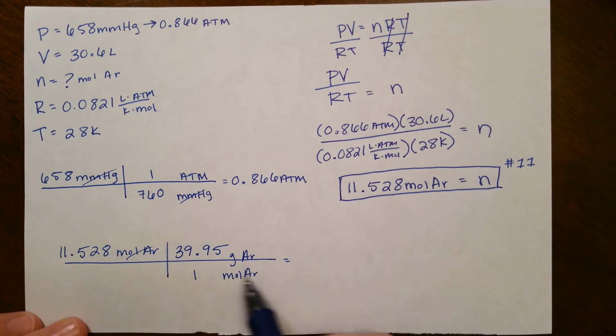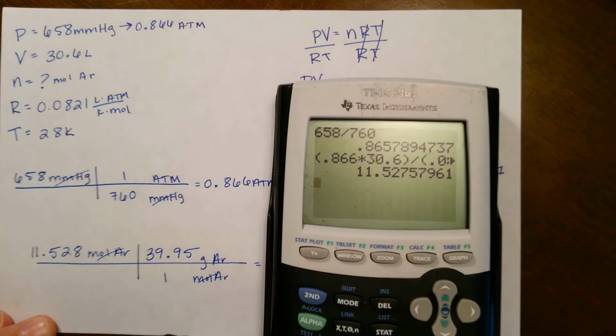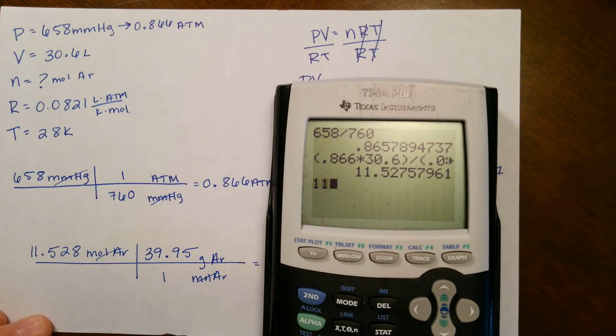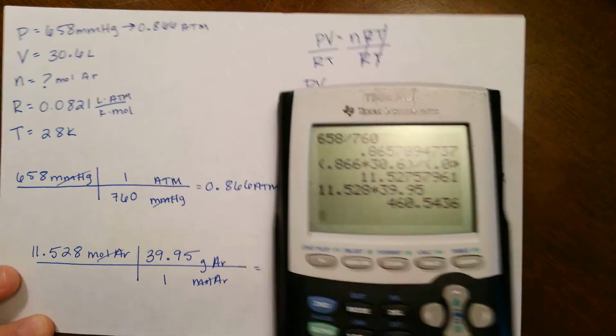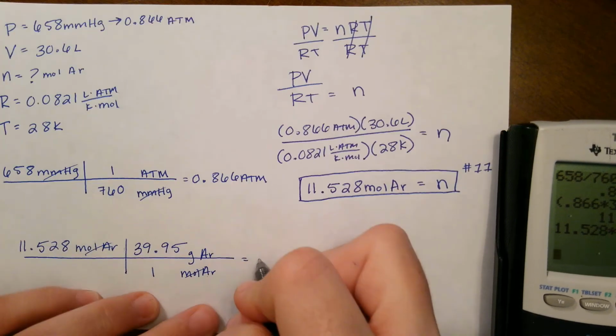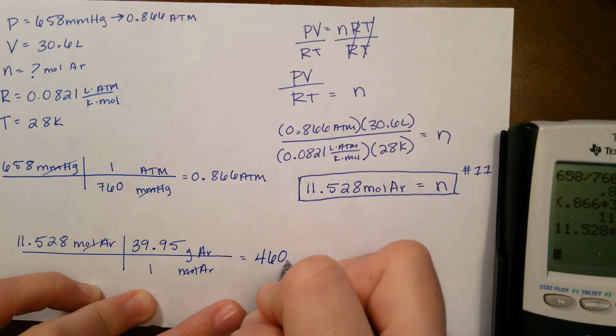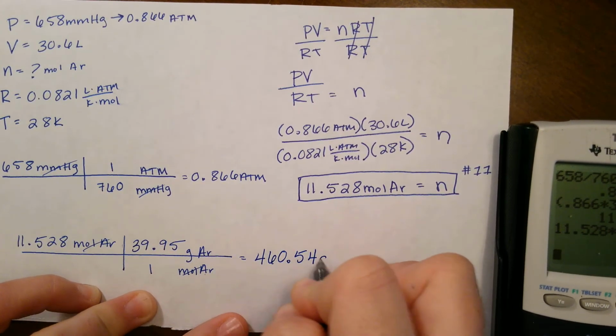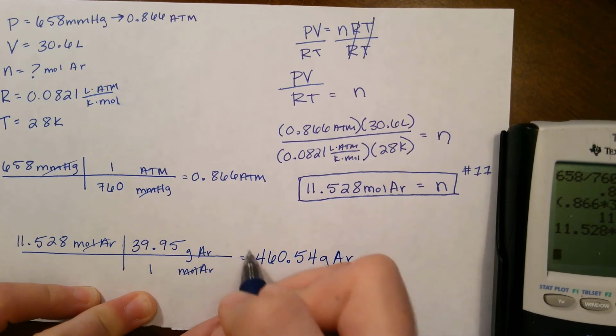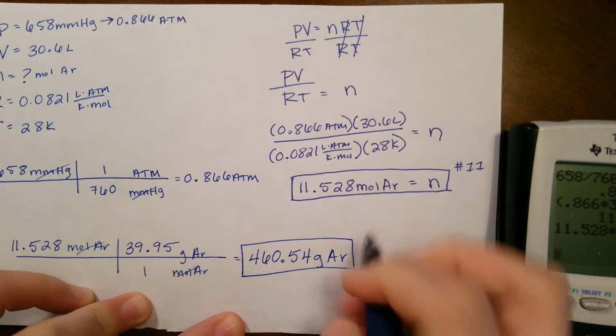Plug it in, moles cancel, and we'll say 11.528 times 39.95, 460.54 grams of argon. So that is your answer for number 12.